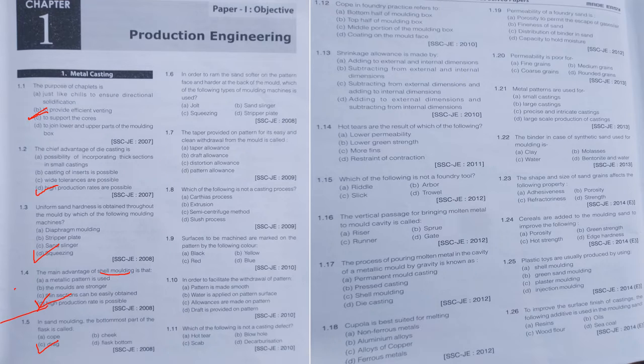The upper part is called cope and the lower part is called drag, which is answer C, drag. Question number 6. In order to ram the sand softer on the pattern face and harder at the back of the mold, which of the following molding machines is used? Correct answer is C, squeezing.